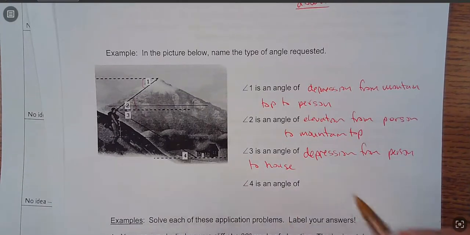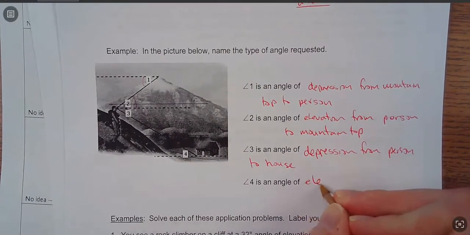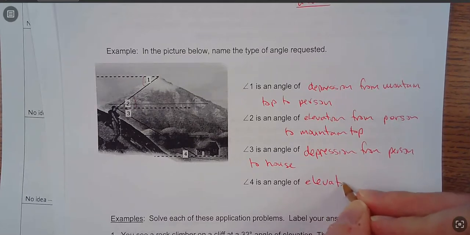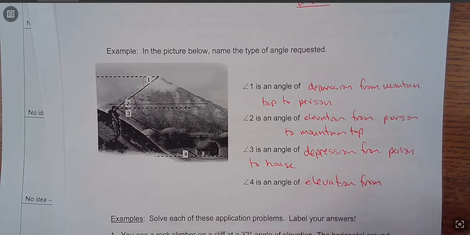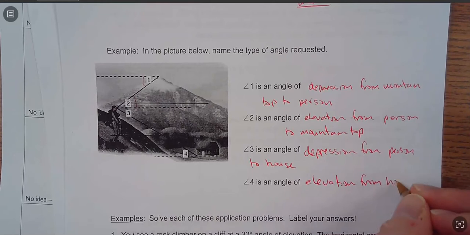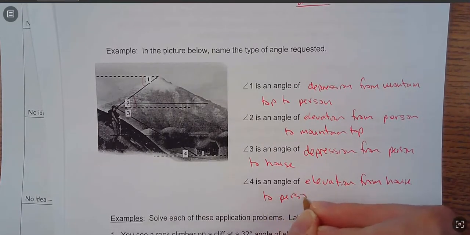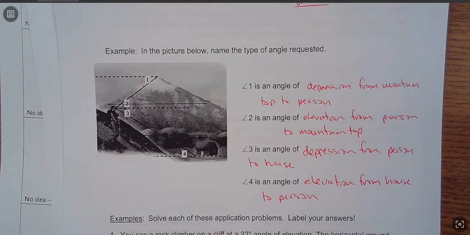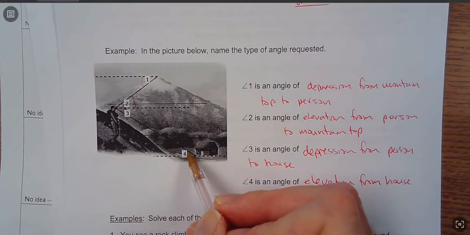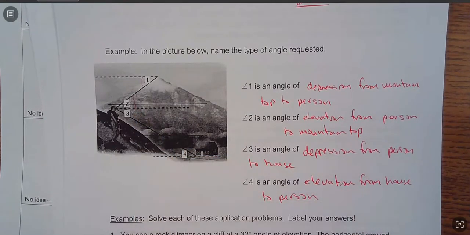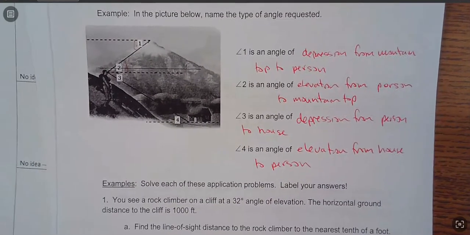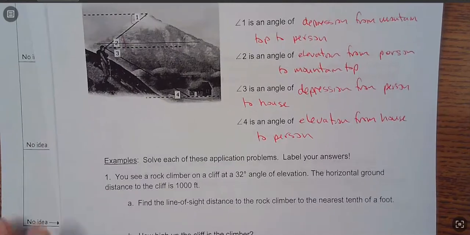And then angle four would be an angle of elevation from the house up to the person. So if you're looking down towards something, it's an angle of depression. If you're looking up, it's an angle of elevation. Again, angles three and four would be congruent because they're alternate interior angles. That's helpful to use at some point in a lot of these problems.